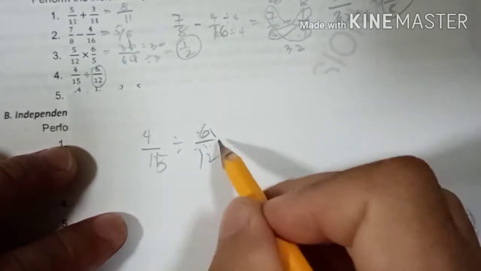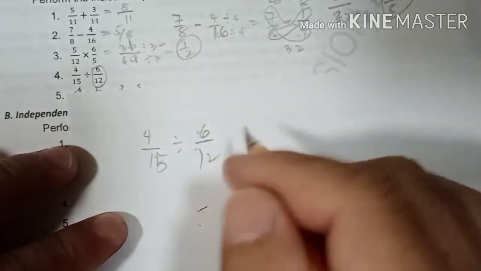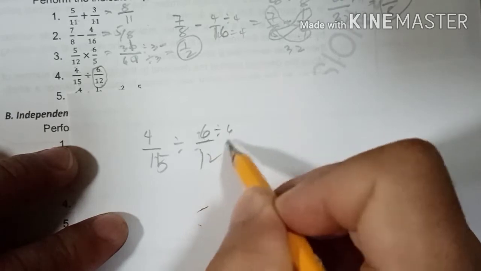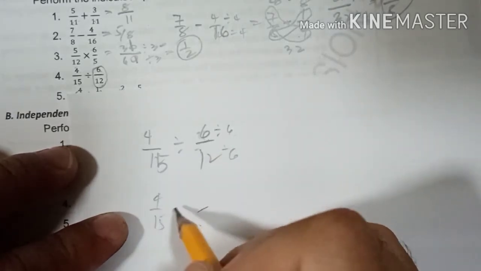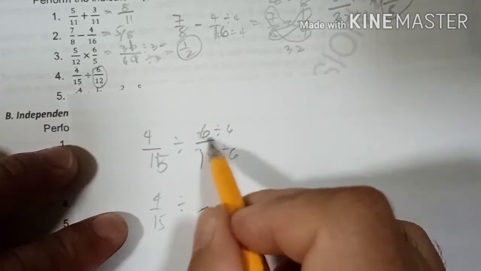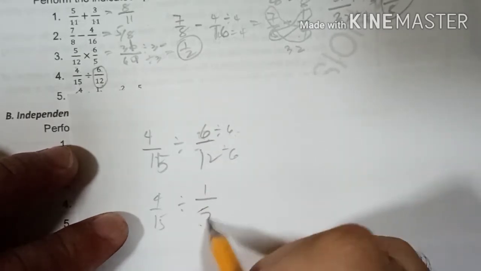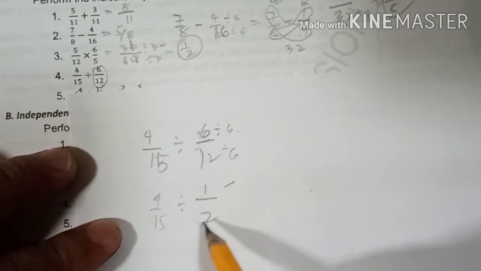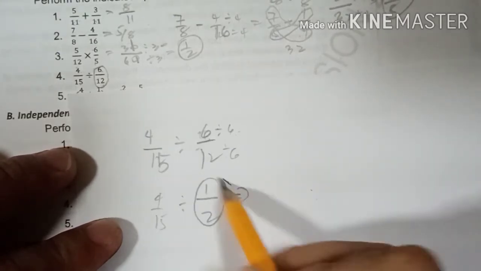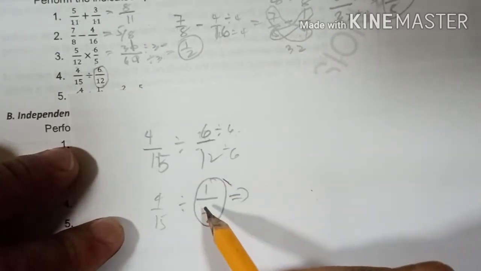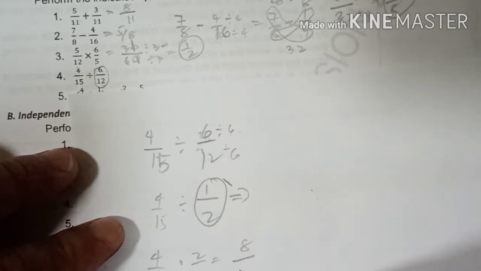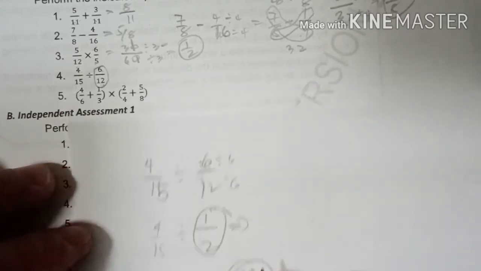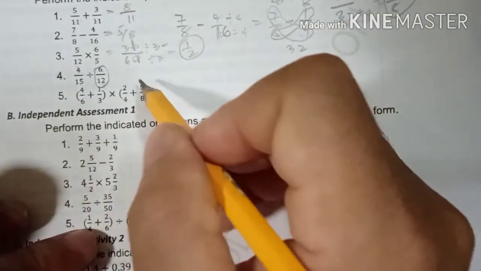So 6 over 12, this is 1/2. Reduce first this into lowest terms, divided by 6, divided by 6. That is equal to 4 over 15 divided by 1 over 2. So the rule is, this is the divisor, find its reciprocal and proceed to multiplication. This is 4 over 15 times 2 over 1, that's 8 over 15. So this is 8 over 15.